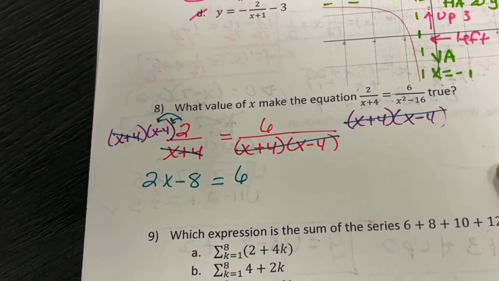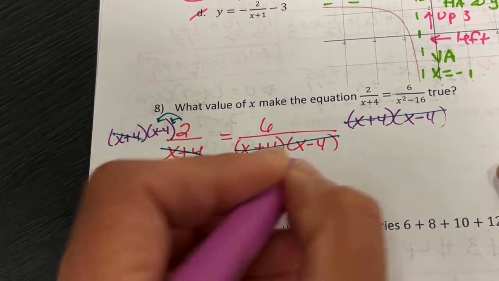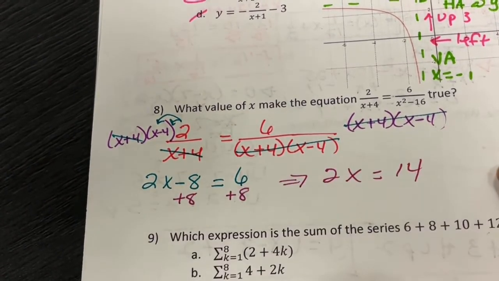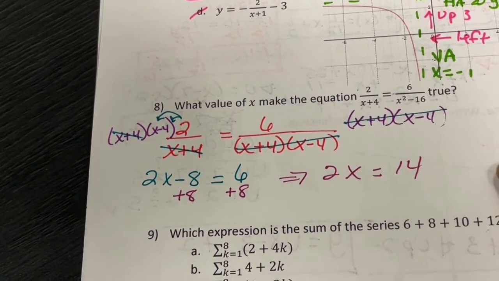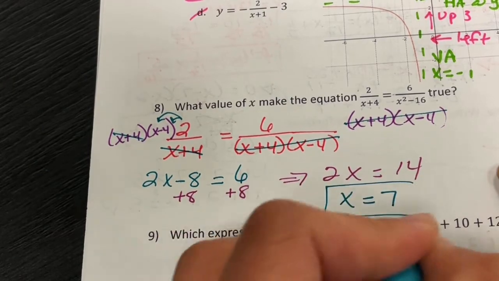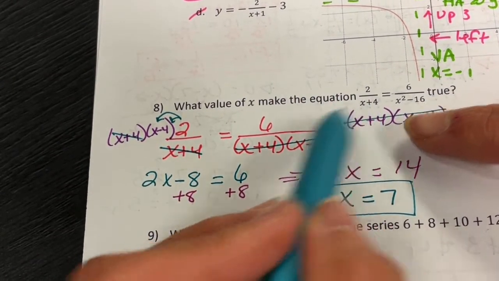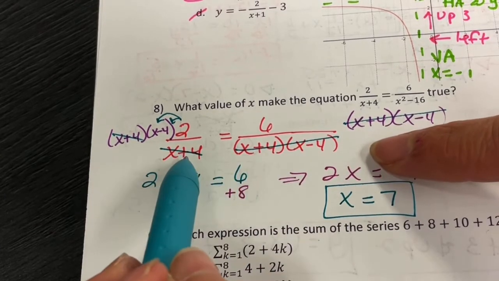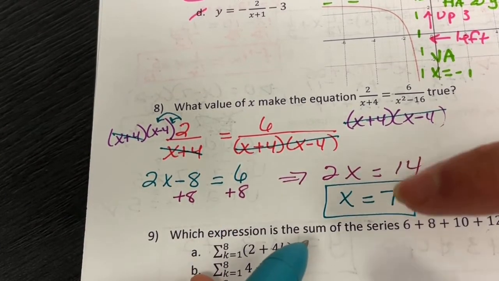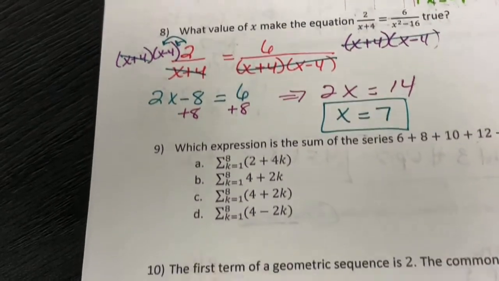Okay, now I just got to solve. So I got to add 8 to both sides, and I get that 2x is equal to 14. Divide both sides by 2, and I get x is equal to 7. Now on these, the way you check for extraneous is you see if it's a restriction in the denominator, and the only things not allowed in the denominator are a -4 and a +4. So 7's allowed. It's not any of those numbers, so that is a good solution.